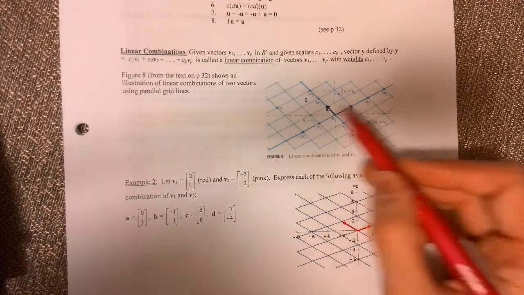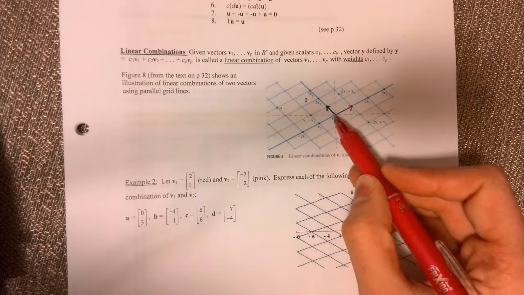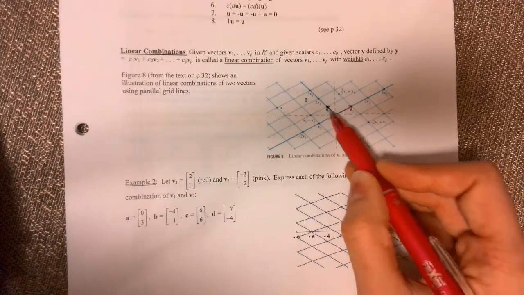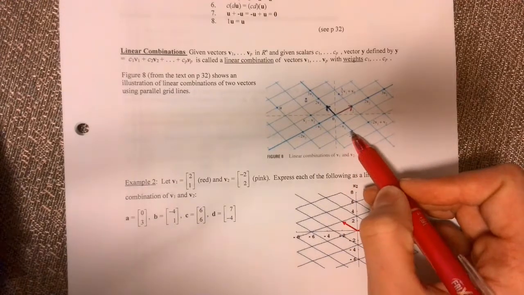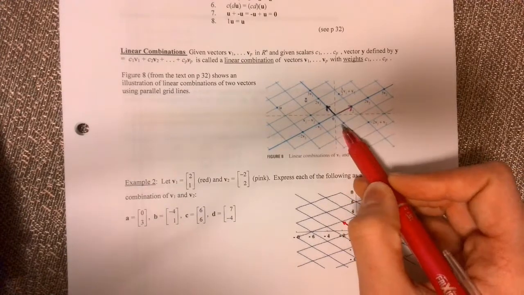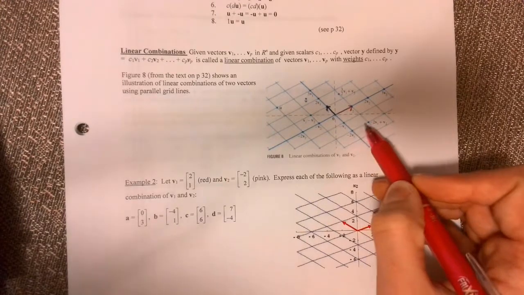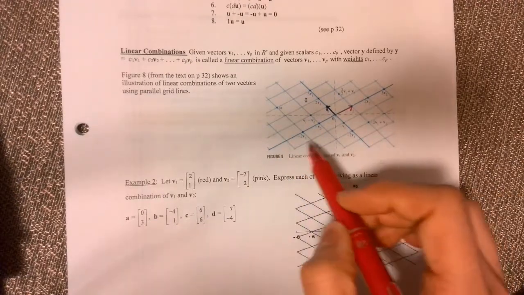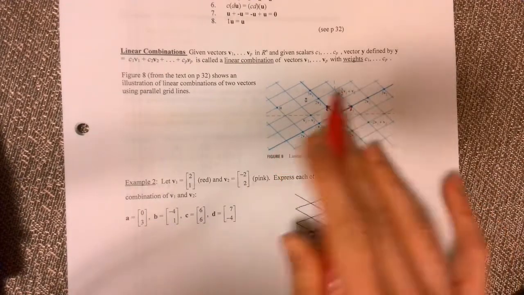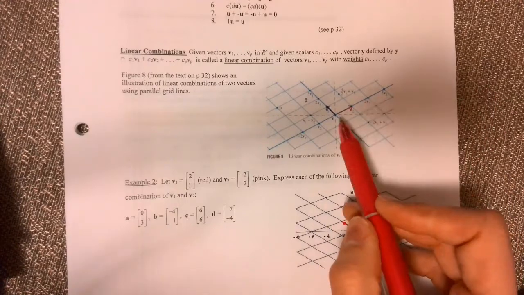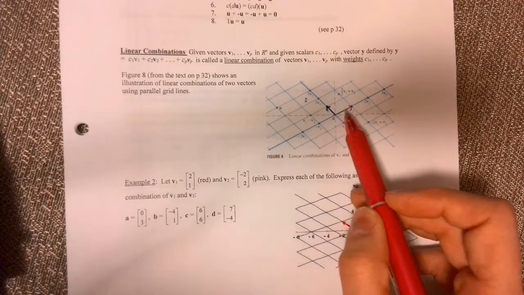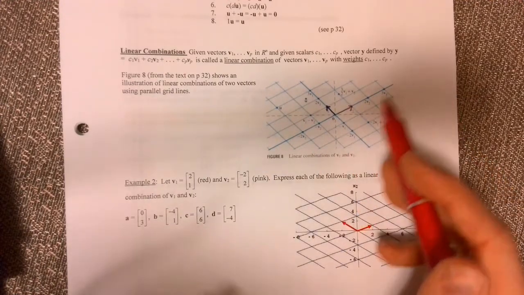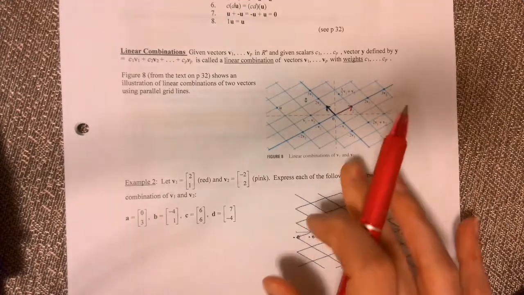I can also add multiples. So if I did vector 1 plus vector 2 and then minus 2 vector 1, I would get this over here. So back 2 vector 1 lengths, and to the right 1 vector 2 length, I would get to this point. What we're trying to show you here is that almost the entire plane could be made up of a linear combination of vector 1 and vector 2. I can get to a lot of points by multiplying by constants and adding or subtracting two vectors. That will become important in a second.